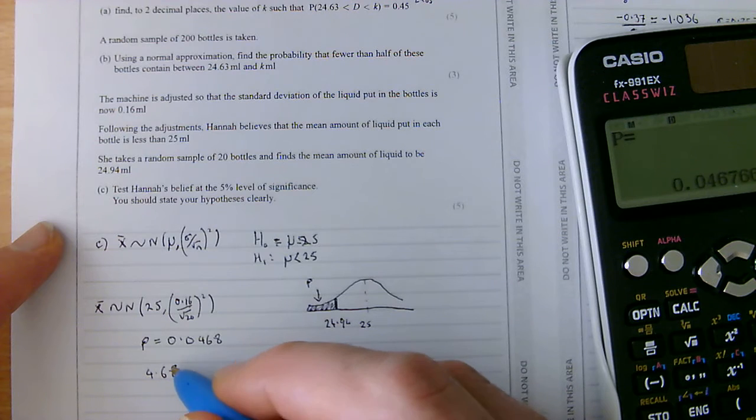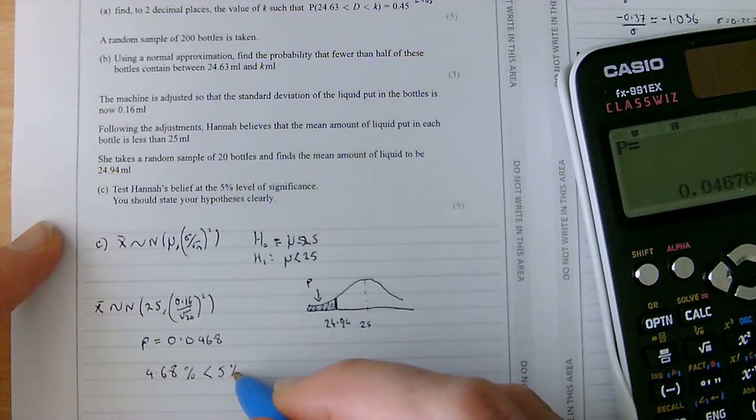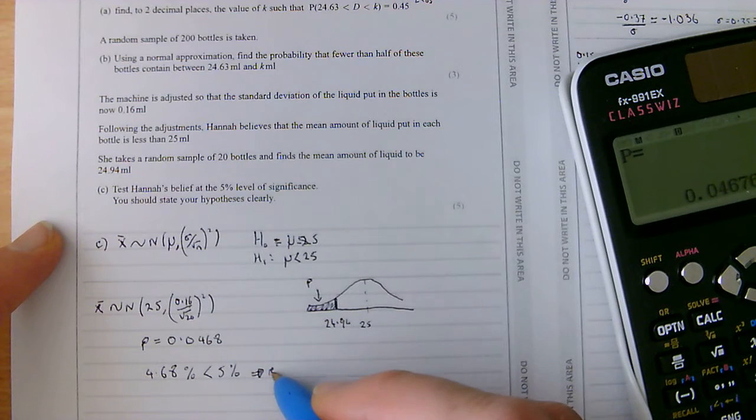4.68% is less than 5%, which implies I reject the null hypothesis, and Hannah is correct.